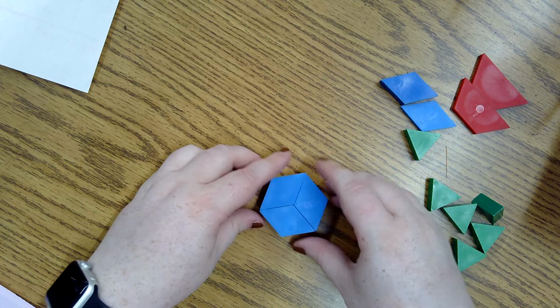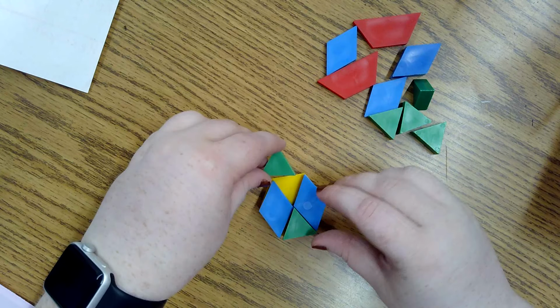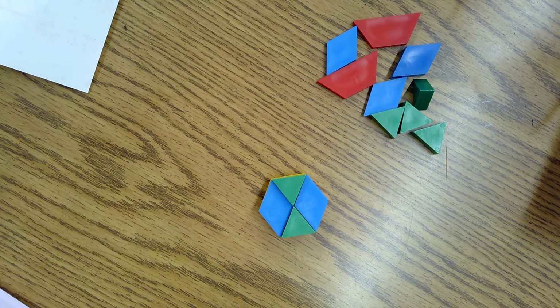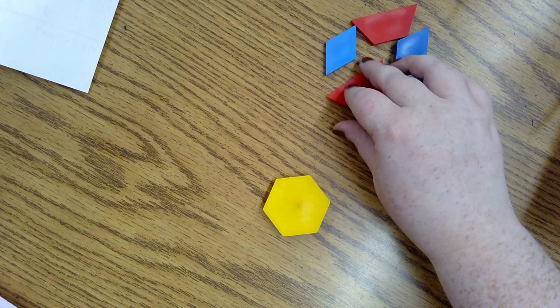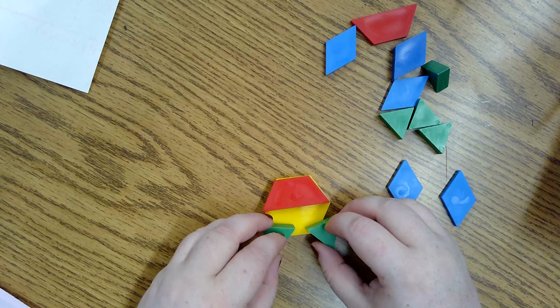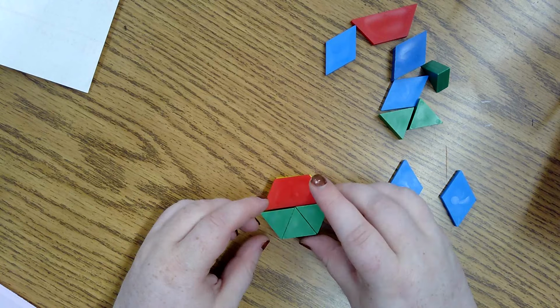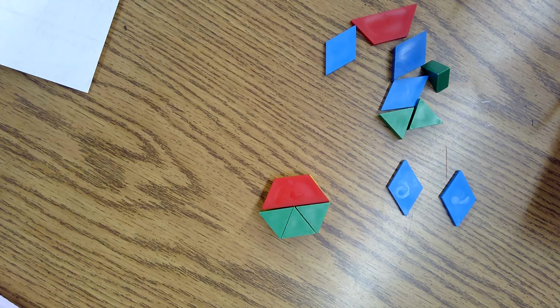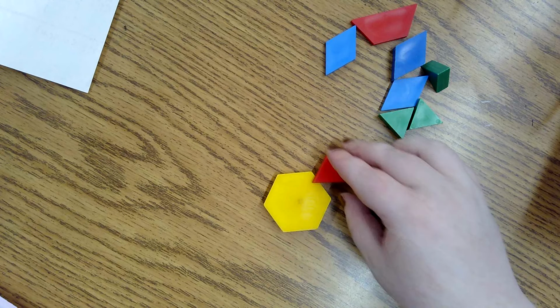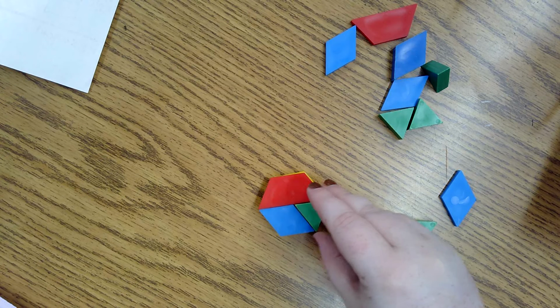I could take 2 of these 4-sided shapes and 2 of these green triangles, and guess what? It makes a hexagon. I could also take this red shape with some of my triangles to fill in and make a hexagon. And another way, I could keep this red shape up here, and I could bring back my 4-sided shape and my 1 triangle, and it still makes a hexagon.